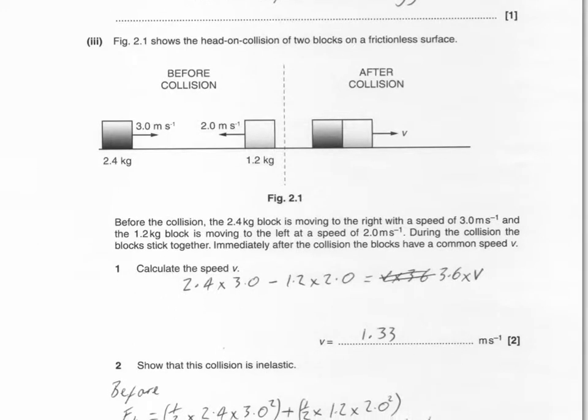So we've got this head-on collision, and we need to calculate the final speed afterwards. I hope you recognise it as a straightforward momentum issue. And so I've got the momentum of the large block to start with, adding on the momentum of the smaller block.